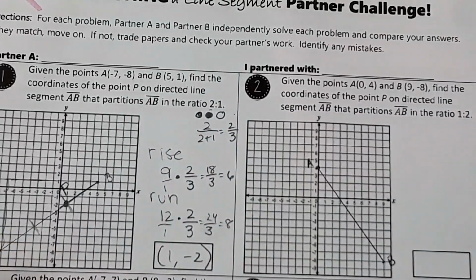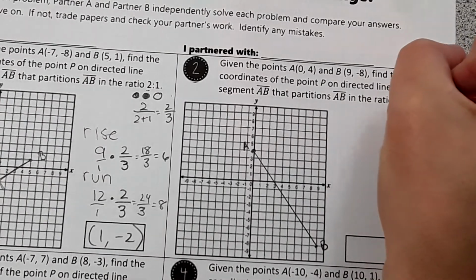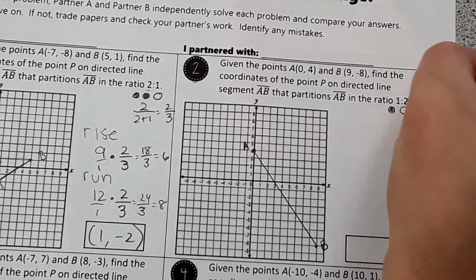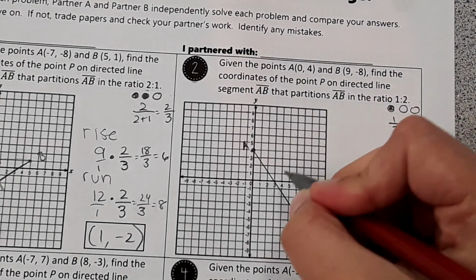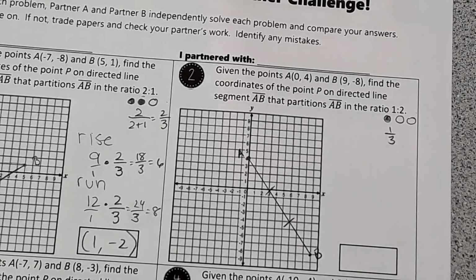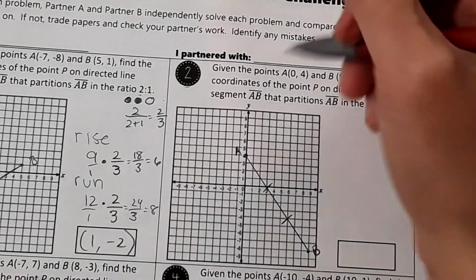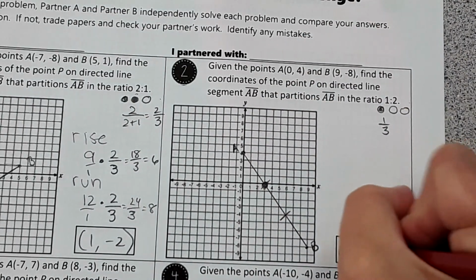There we go. And our ratio is 1 to 2, so that would be 1 over 3. Like 1 black dot to 2 white would be 1/3 of the way there. You could eyeball it and split it up into 3 equal parts, just like that. And then 1/3 of the way to B would be right here at 3, 0.